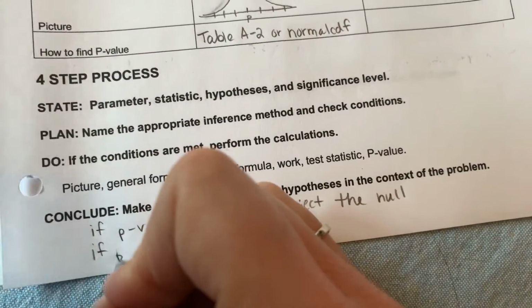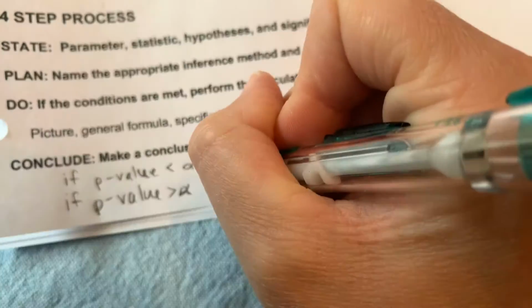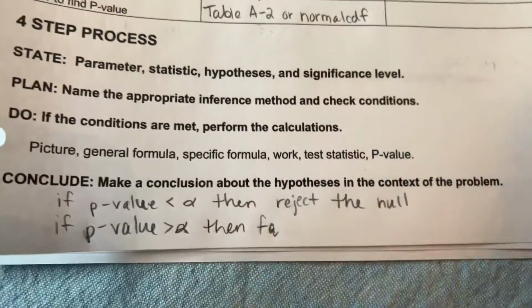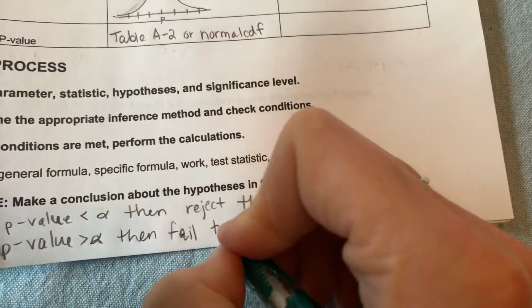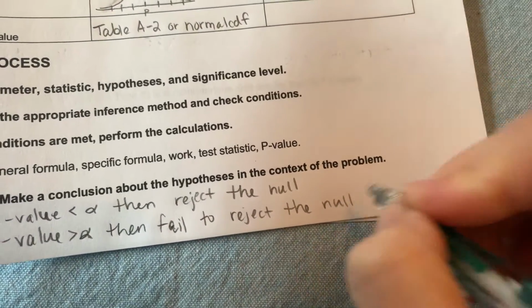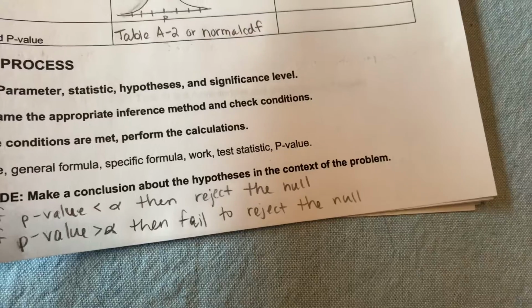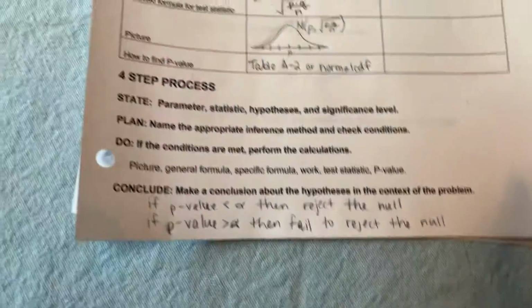On the other hand, if the p-value is greater than alpha, then the opposite of rejecting the null is failing. Oh, sorry guys, my paper's a mess here. Then we fail to reject the null. We never accept the null. We only fail to reject the null if the p-value is greater than alpha. And in that case, we would say we do not have convincing evidence against the null or for the alternative. Okay, so that is for proportions.